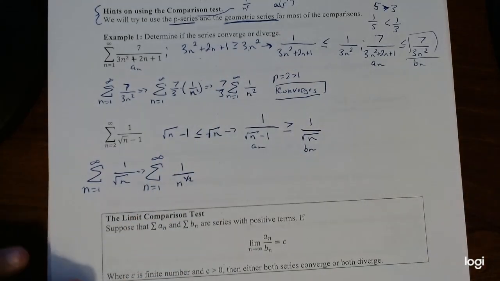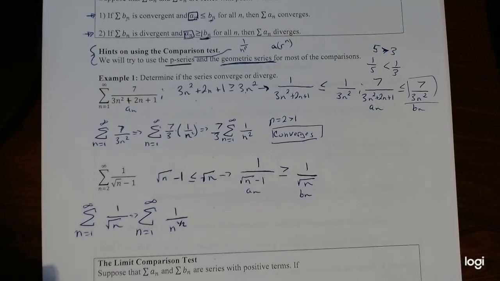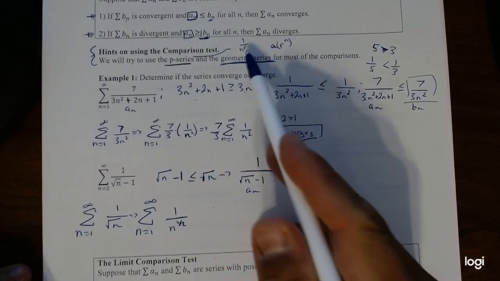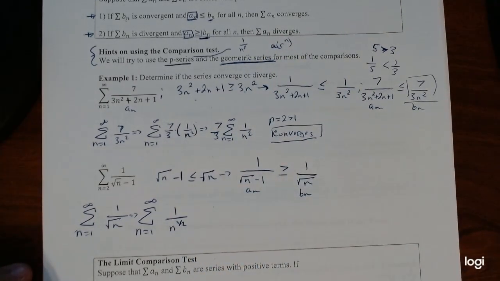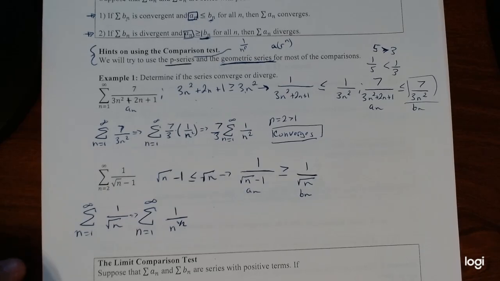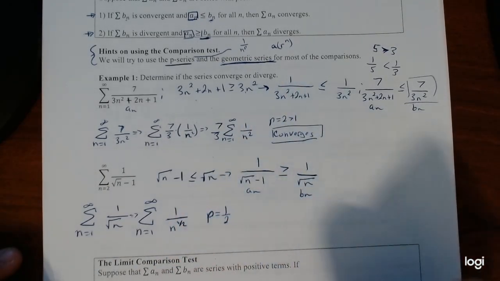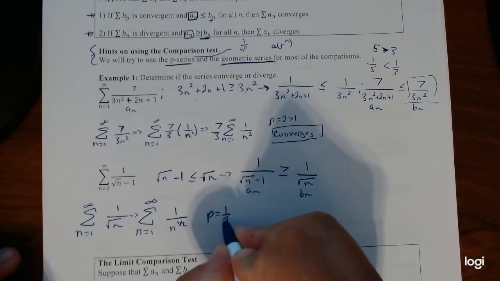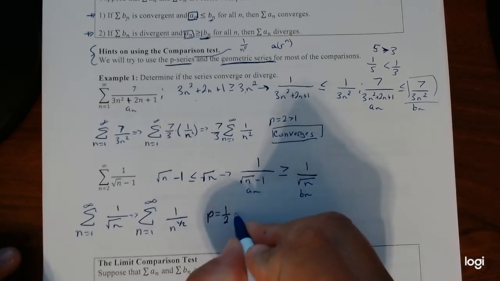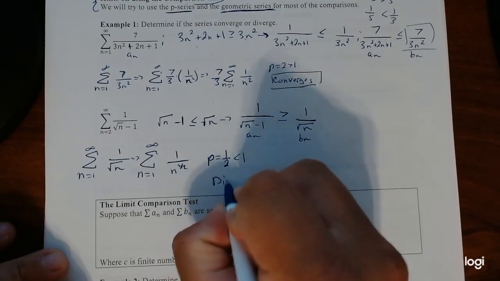Okay. Now again, hopefully you notice something very nice. It's also a p-series. So in this case, p is equal to 1/2. And again, according to the p-series test, since 1/2 is less than 1, this automatically diverges.